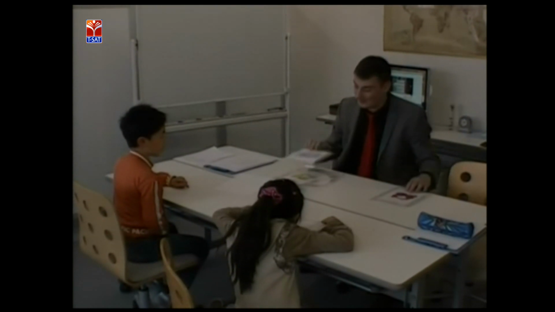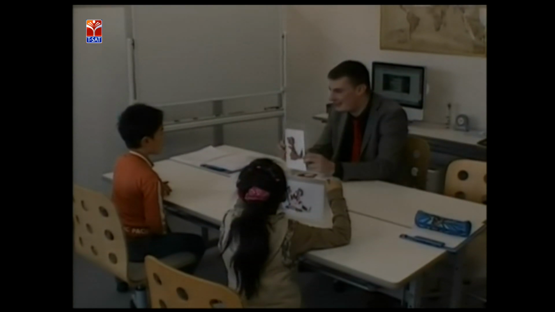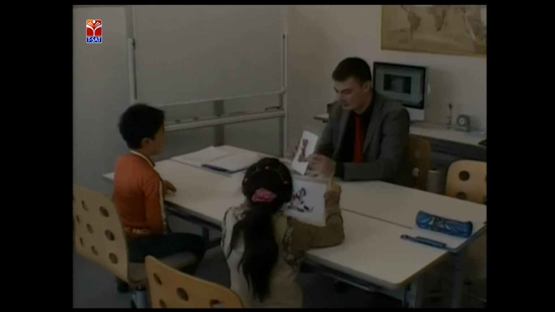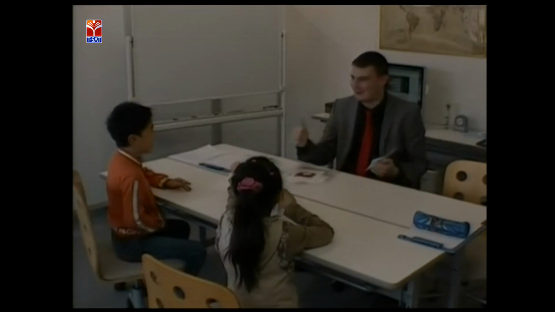It's a light blue dog, very good. What's this? It's a red dog. What's this? What color dog? Blue? It's a standing dog. It's a standing dog. Wow, very good.